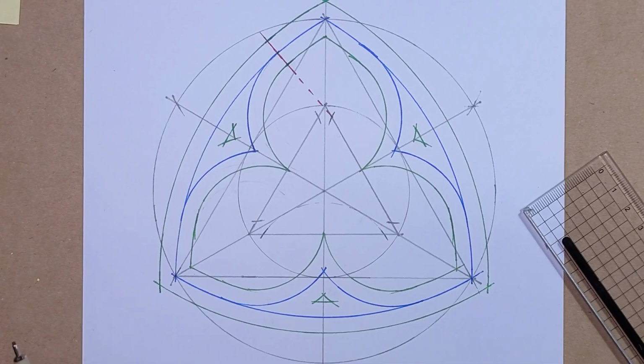So that's for the widest thickness. Any questions so far? Let me know if there's anything I need to repeat or explain.